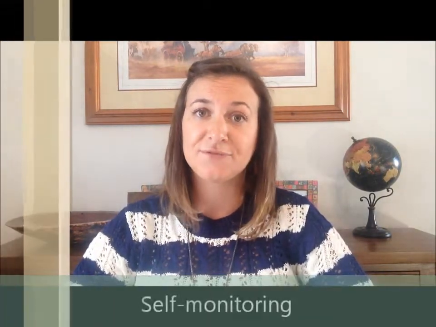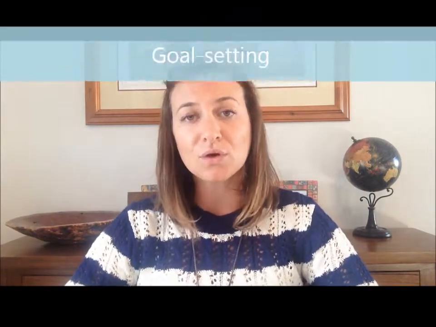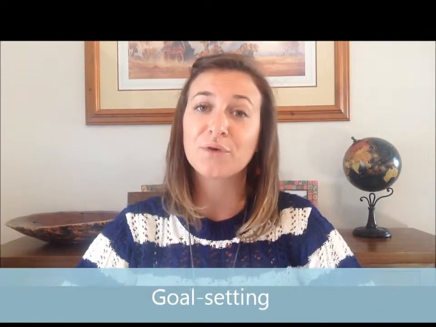Self-monitoring the frequency of smoking cigarettes in itself may help to decrease the occurrence of smoking cigarettes. I suggest keeping a pad and pencil with you and tallying the frequency of smoking cigarettes. Goal setting is setting a specific number of cigarettes smoked for each day per week. Each goal set must be achievable.